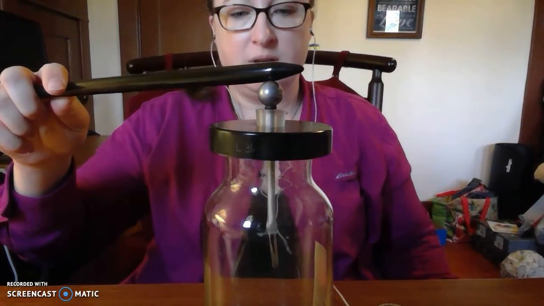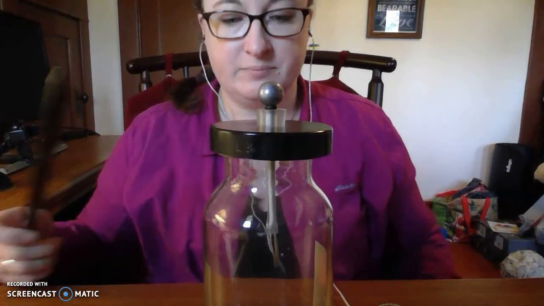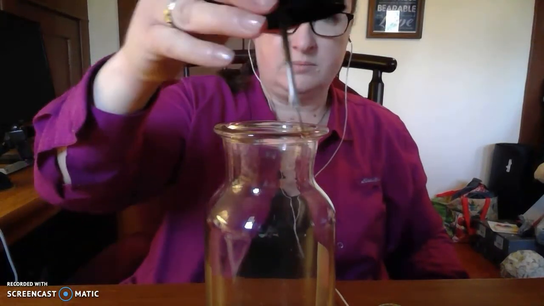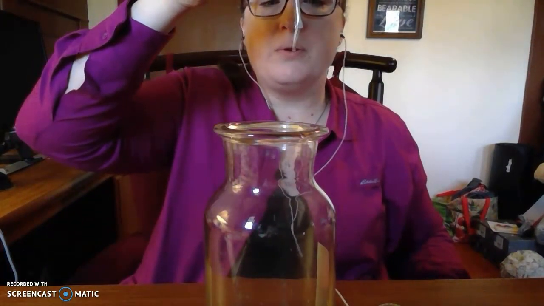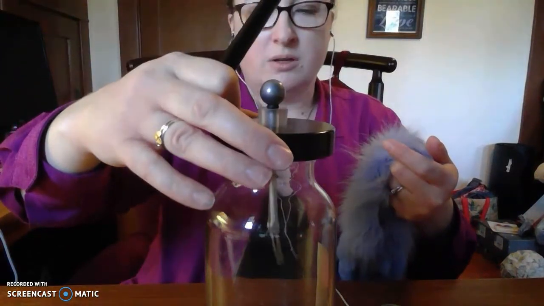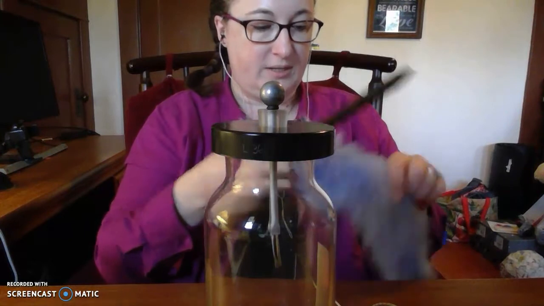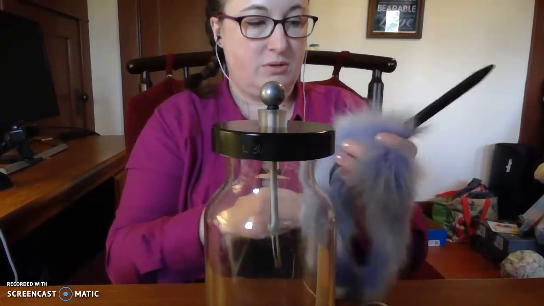Get the wand near the sphere. We broke it. Sometimes they kind of get stuck on each other. All right. We'll give it one more shot and see how it goes.